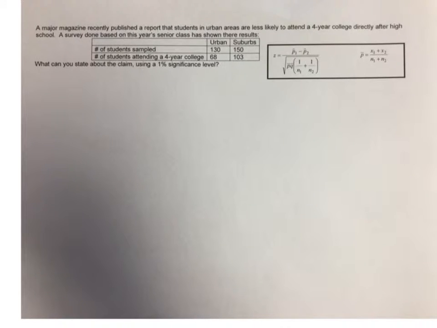A second example here, we're talking about the likelihood of a student going on to a four-year college, where they live in an urban area or more in the suburbs. What I want you to do right now is find your p-hat values and find your p-bar value and set up your null hypothesis. Think about what the situation says here when you set up your alternate. Pause the video and come back.